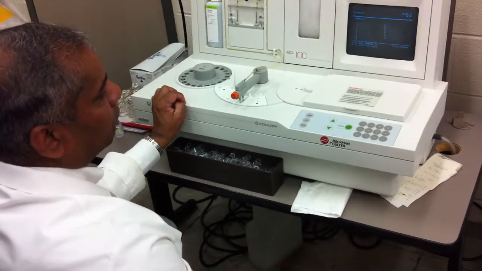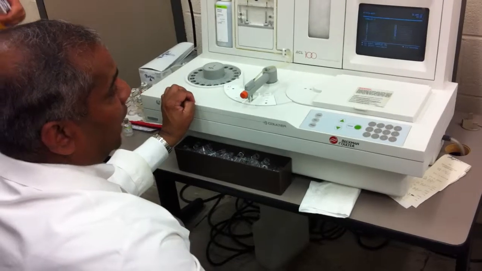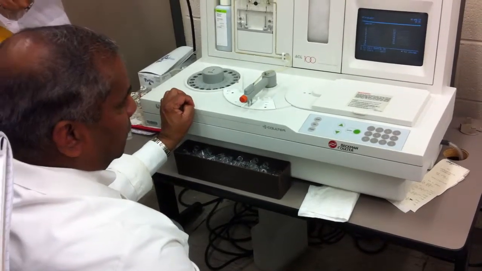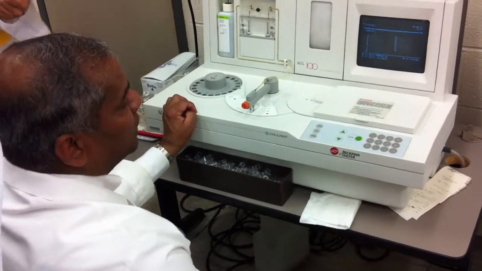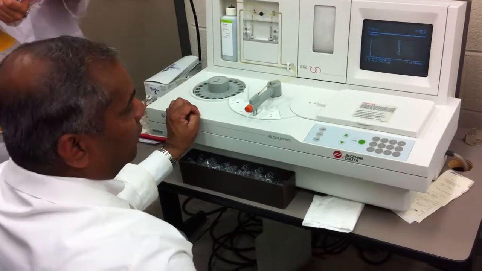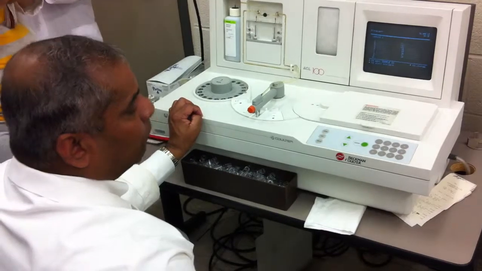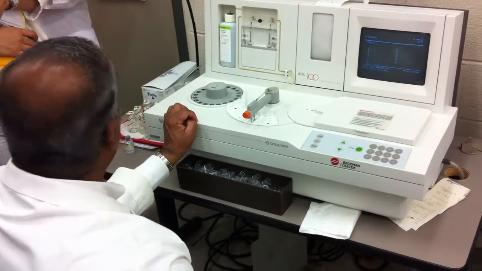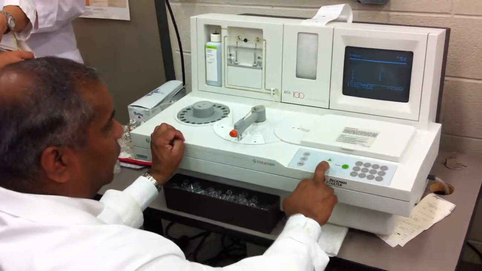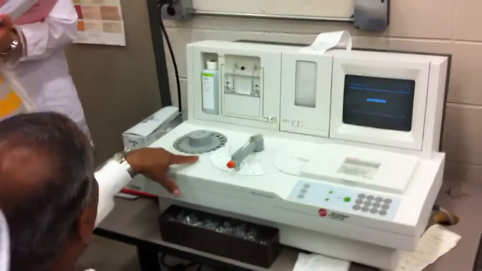Okay? And now it's asking you what? Sample ID or to start analysis. At this point, you can put in sample ID. Do not do that. So you want to start the analysis. So you'll press the down arrow. Okay? So you press the down arrow. So now you see what it's doing?